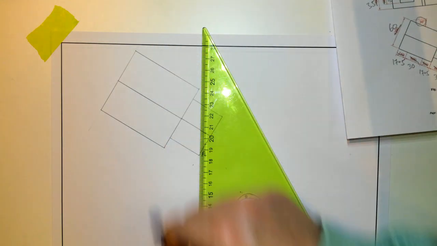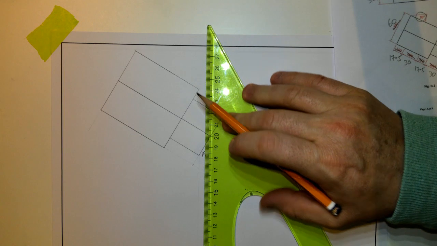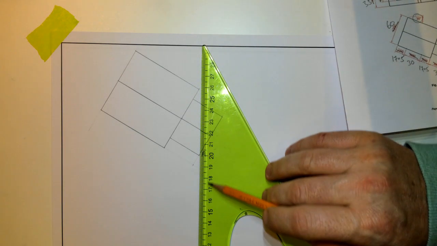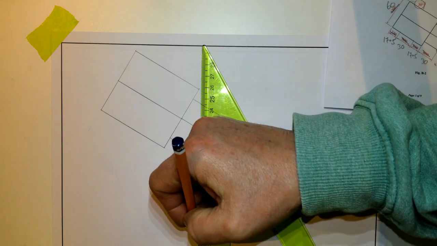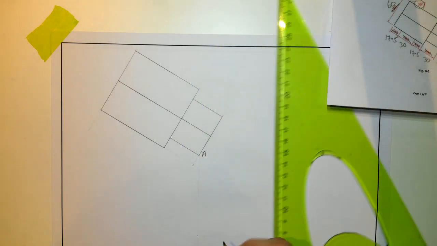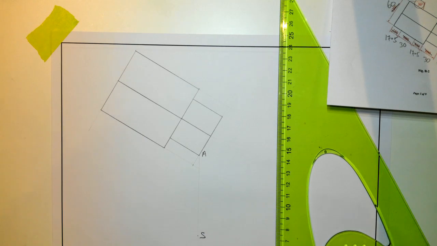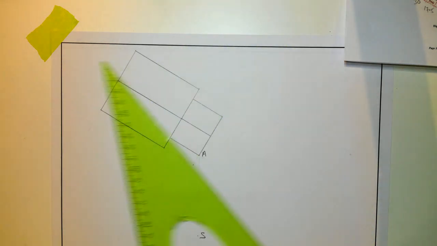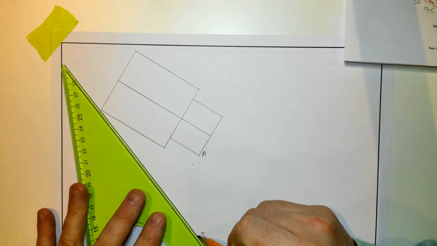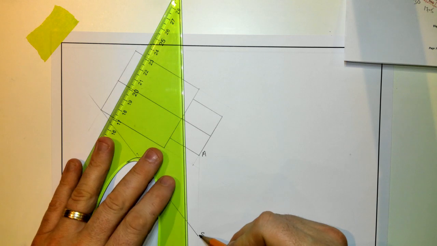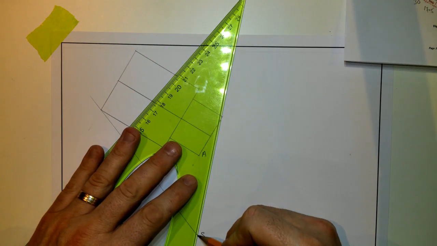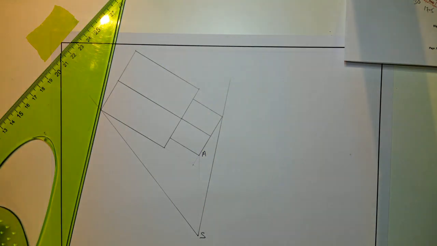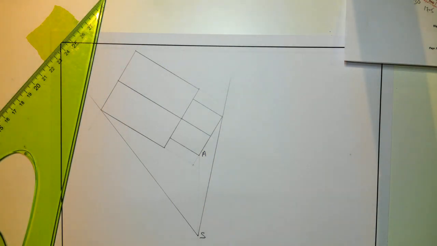Just draw it in lightly. The spectator is down a distance of 72 mil below that corner, so 10, 20, 30, 40, 50, 60, 70, and 72. So there's my spectator, and I label him as S. As always, put in our cone of vision. Our cone of vision is when we look at the two outside corners. So the spectator looks at that corner, and at that corner there. So there's our cone of vision put in. Once our cone of vision is put in, we need to locate our center line of vision.